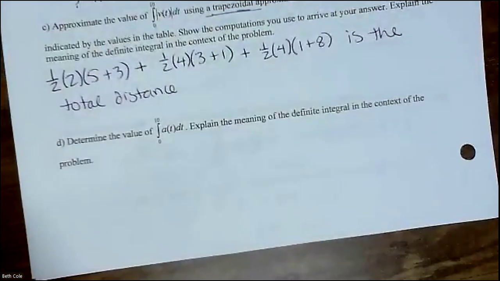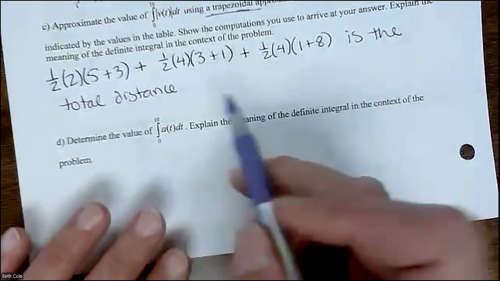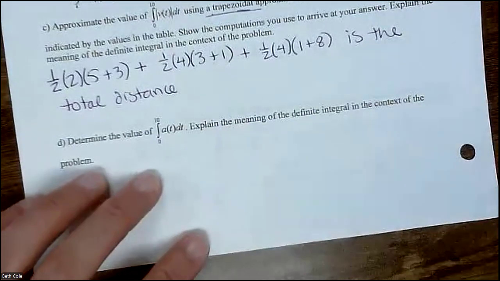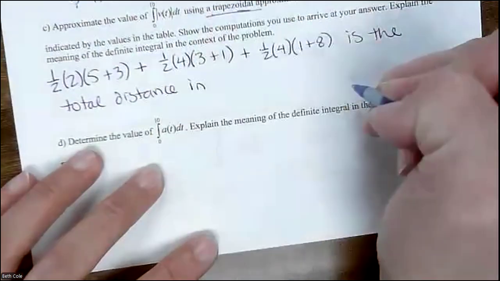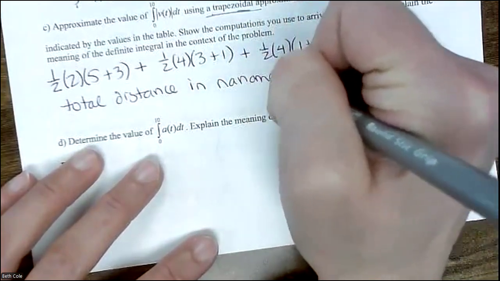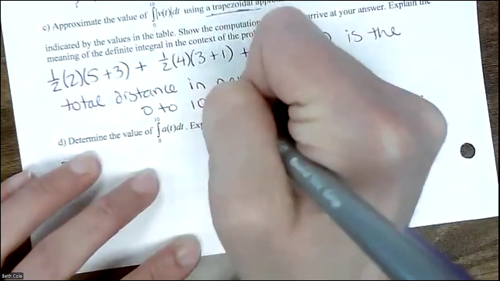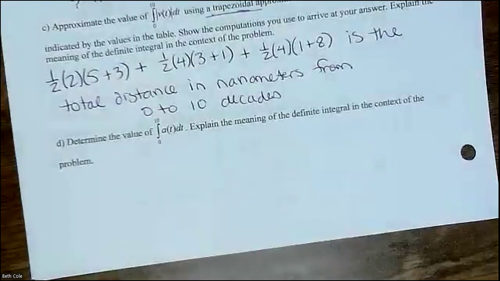You're like, why does she keep nagging us about it? Because people get it wrong on the test, and it's a really simple thing. Displacement doesn't have an absolute value, total distance does, and it makes sense because total distance should be bigger. But people mix them up, so that's why I'm nagging you. Is the total distance what? In nanometers from 0 to 10 decades.